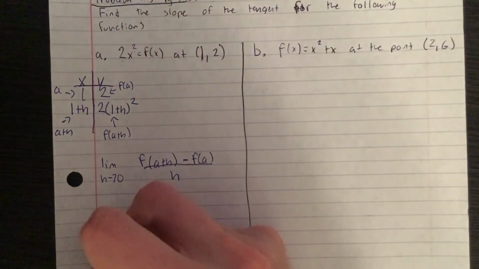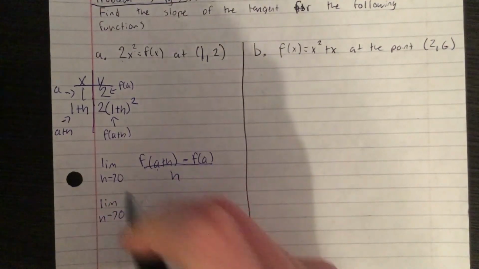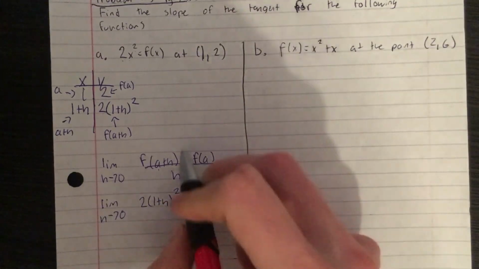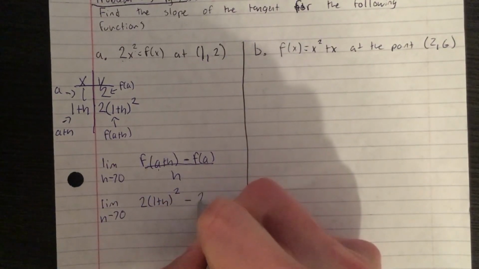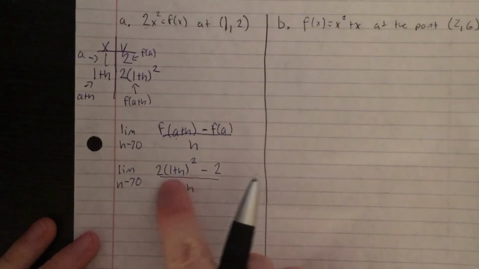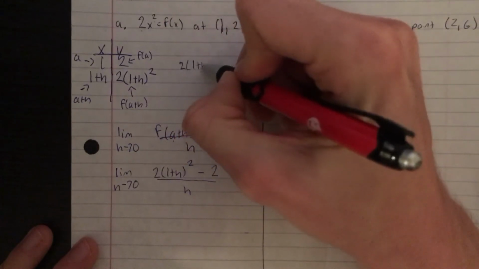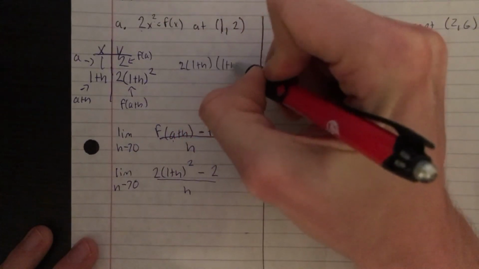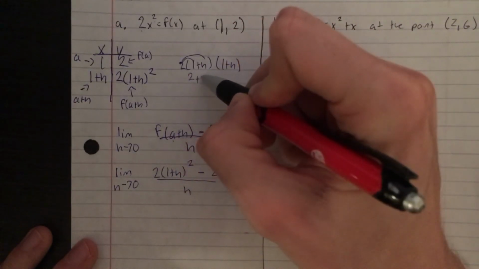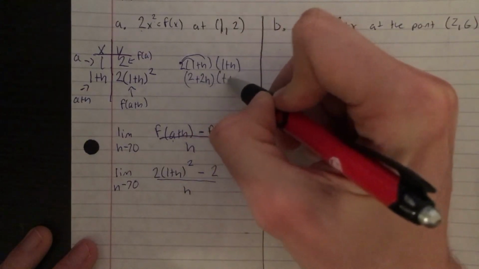So let's see, substituting in what we know here, we've got 2 times (1 plus h) squared minus f of a, which is 2, divided by h. So we're going to have to expand this. I'm actually going to do this up here real quick. 2 times (1 plus h) times (1 plus h). So I'm going to distribute there. We'll get 2 plus 2h times (1 plus h).